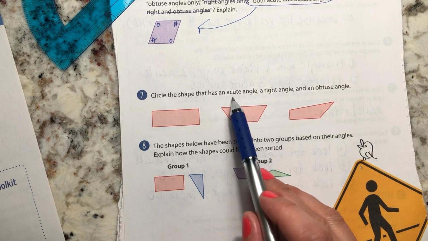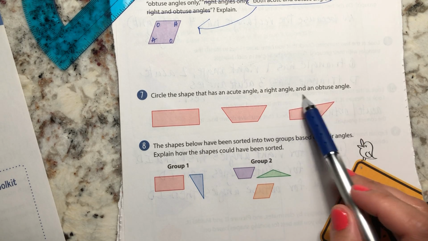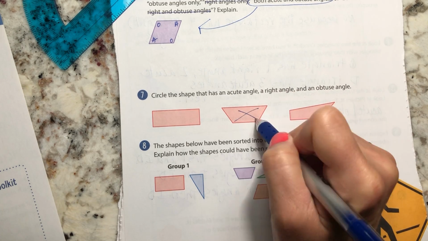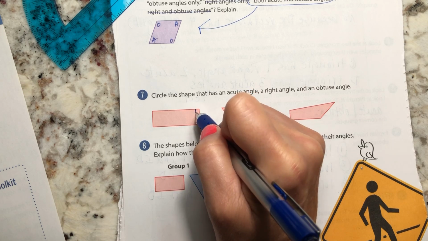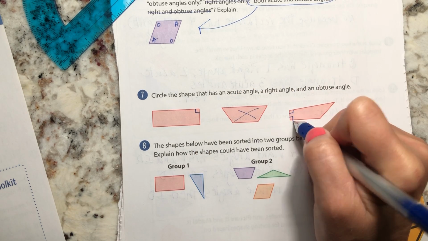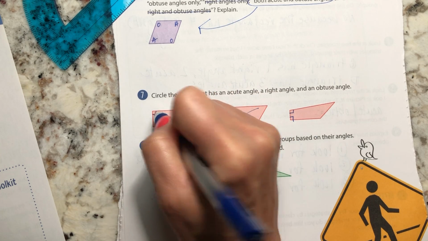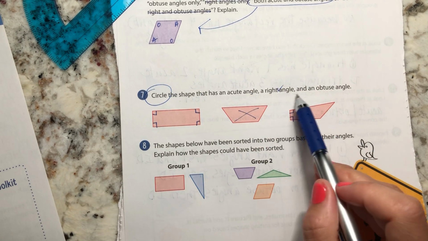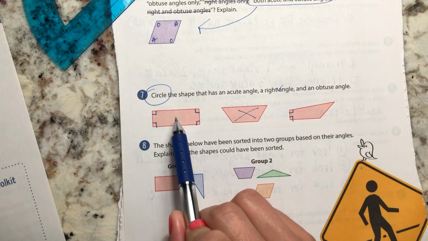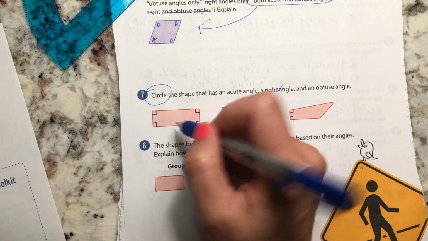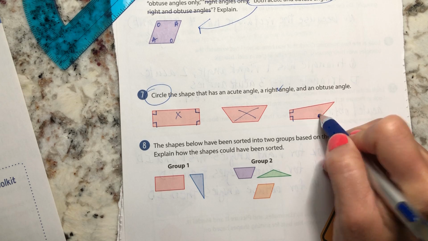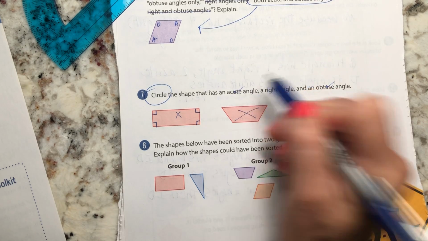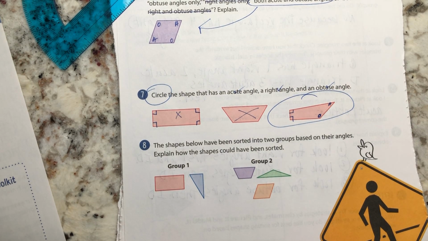Circle the shape that has an acute angle, a right angle, and an obtuse angle. So let's look, I'm going to look for the right angle first. I know that this one is out. This does have a right angle. And this one has 2 right angles. This one has 4. So I've got the right angle. And remember, we're circling the shape. And an obtuse angle. Well, I know that rectangles have no obtuse angles, so this one is out. And I can see my obtuse angle right here. So I've got that. And then my acute angle is going to be this last angle right here. And I'm going to circle that as my answer.